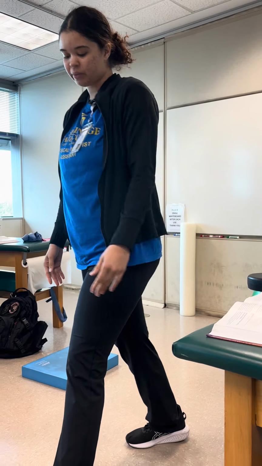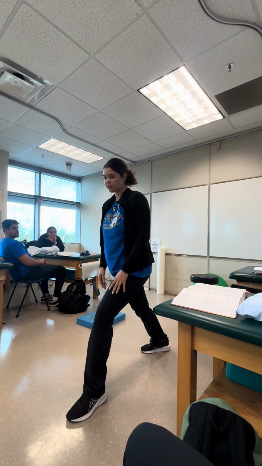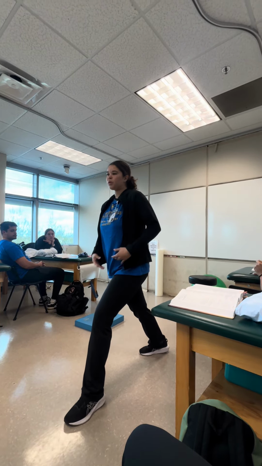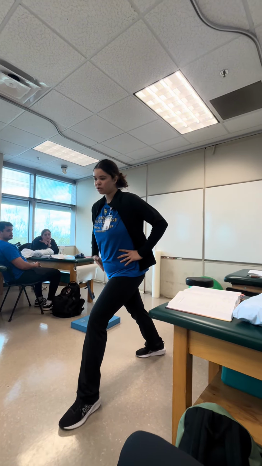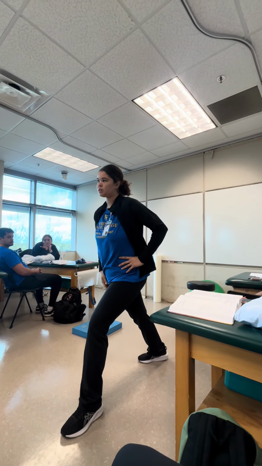Perfect. In front of you. And then the leg you do want to stretch is going to go behind you. You can do a slight bend to the knee. What you want to do is shift your weight forward until you feel the stretch coming right here. It's going to stretch more of your iliopsoas.